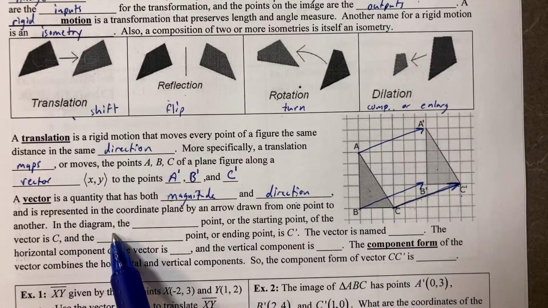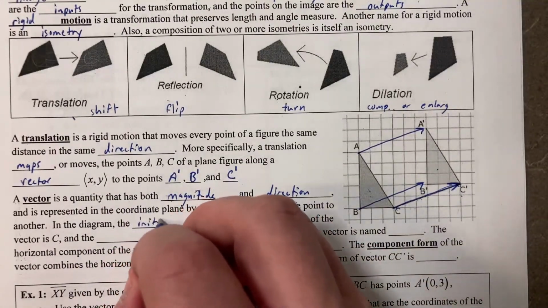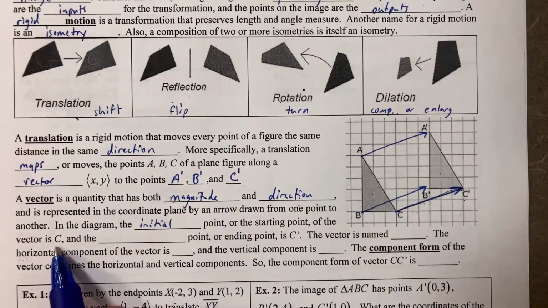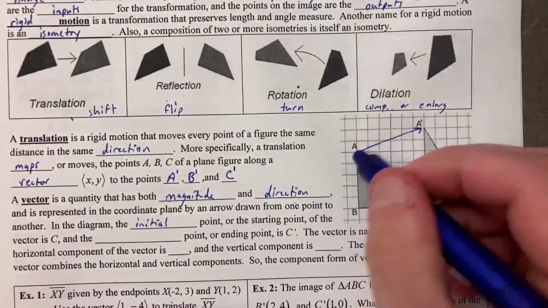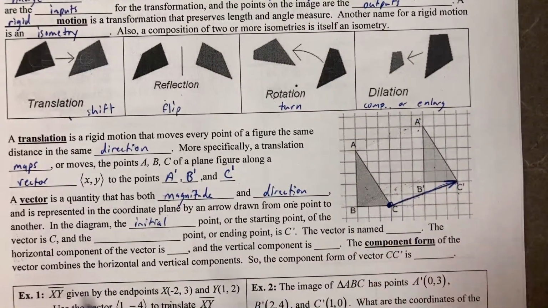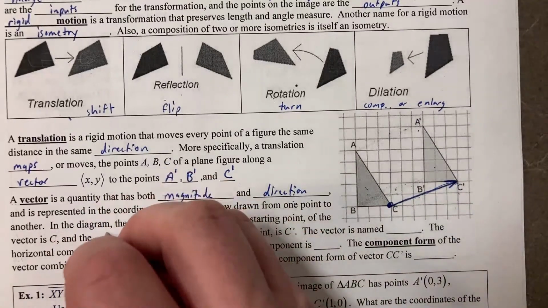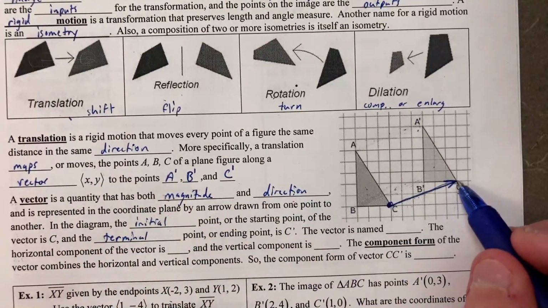In the diagram, the initial point, or the starting point, of the vector is C. So let's go back to our original vector. The original point was C, and the terminal point, which is where it terminates, was C prime.